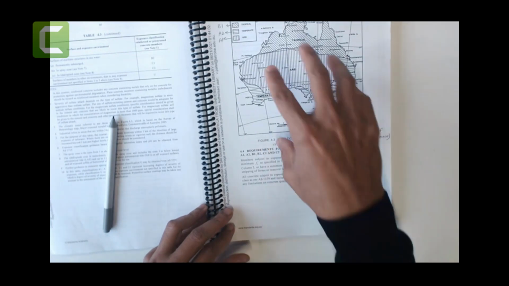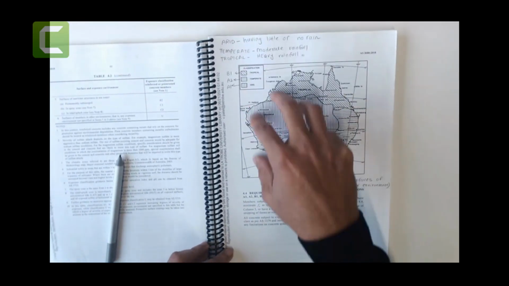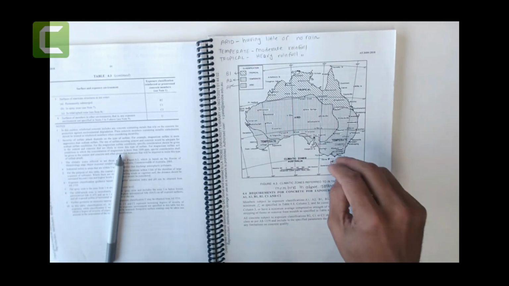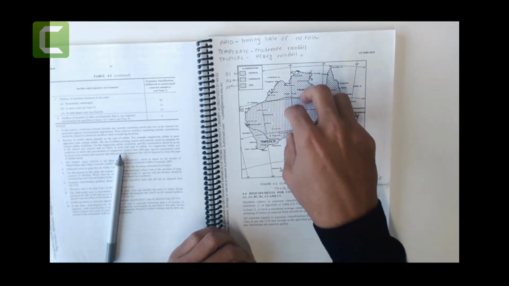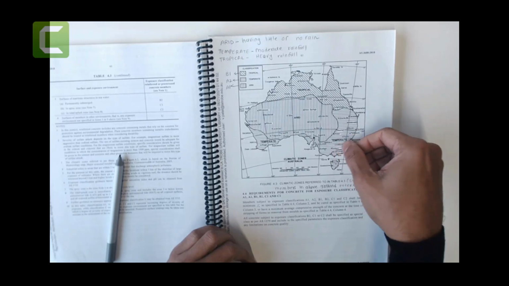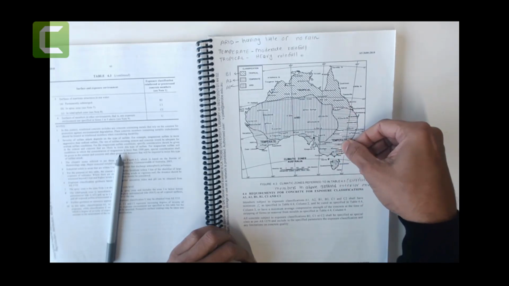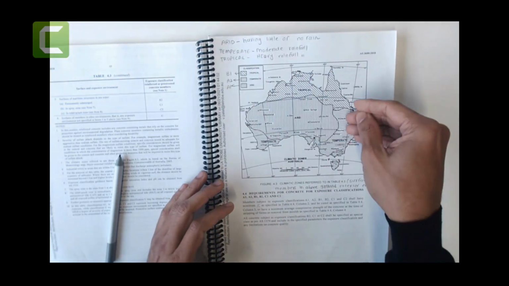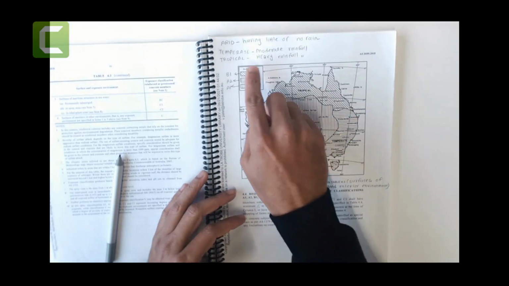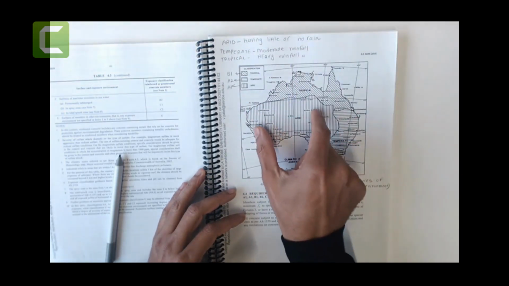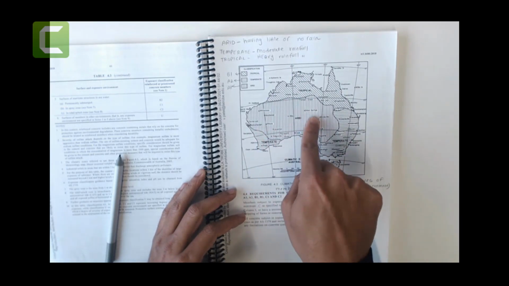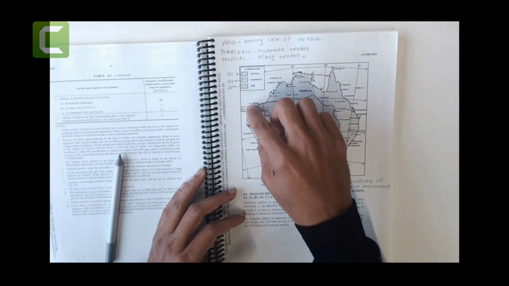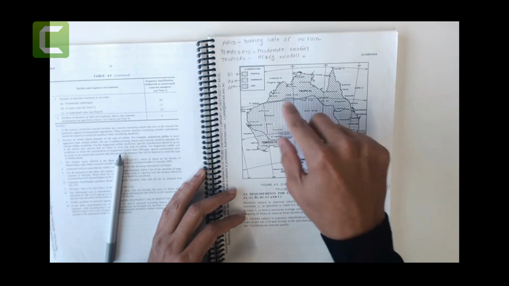In these figures, the map of Australia is given to you. The whole map is divided into 3 zones, and these 3 zones are given by the Bureau of Meteorology. Temperate means moderate rainfall. You don't have heavy rainfall in this temperate zone. Arid is having little or no rain. In this zone you don't have much rain, like Alice Springs and the deserts, Western Australia or some parts. We don't have too much rain in this zone. So that is arid.